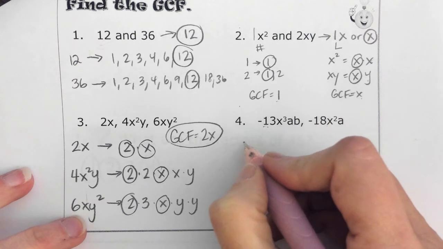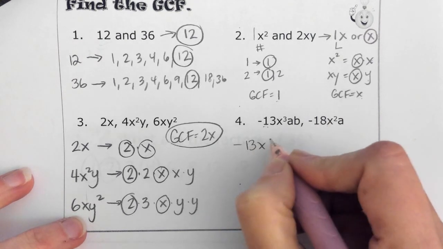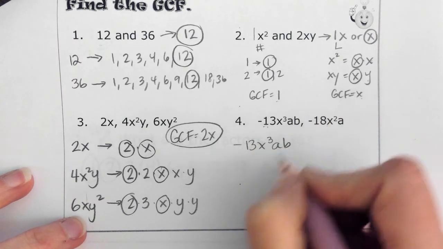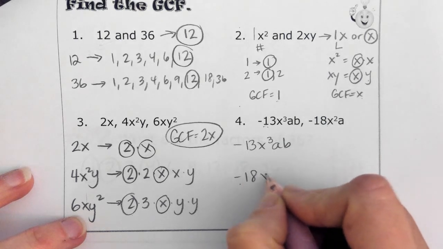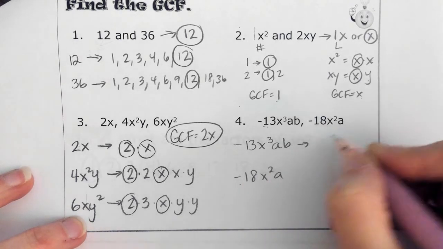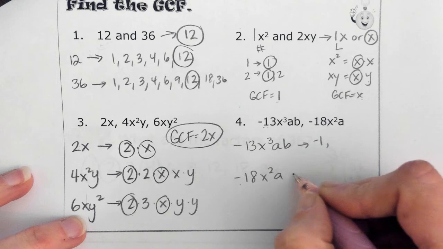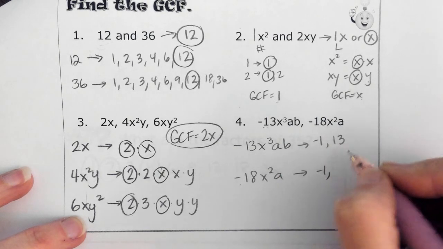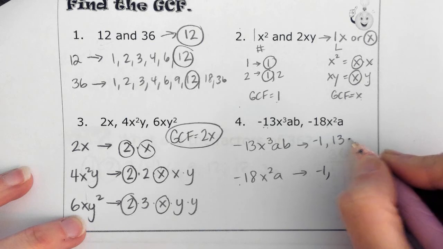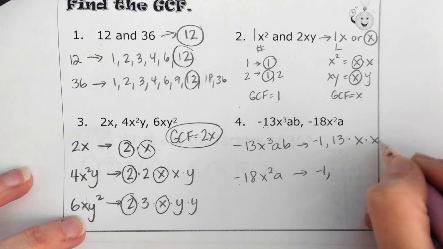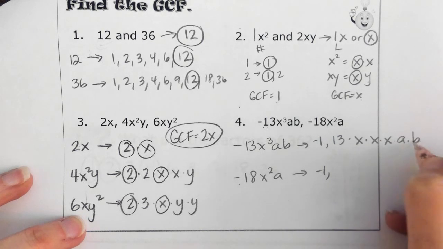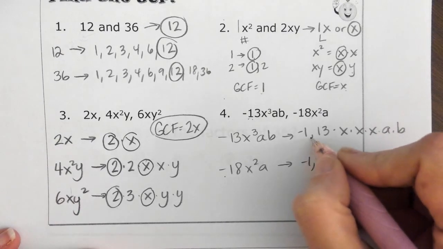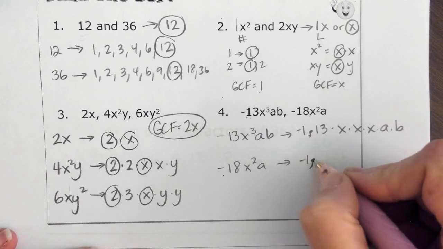Okay, so if I look at this one, I have -13x to the third, ab. I have -18x squared, a. So I said they all have -1 as a factor because they're both negative. This one, I can also multiply by 13. And then I can do x times x times x times a times b. Sorry about that. This should be times.